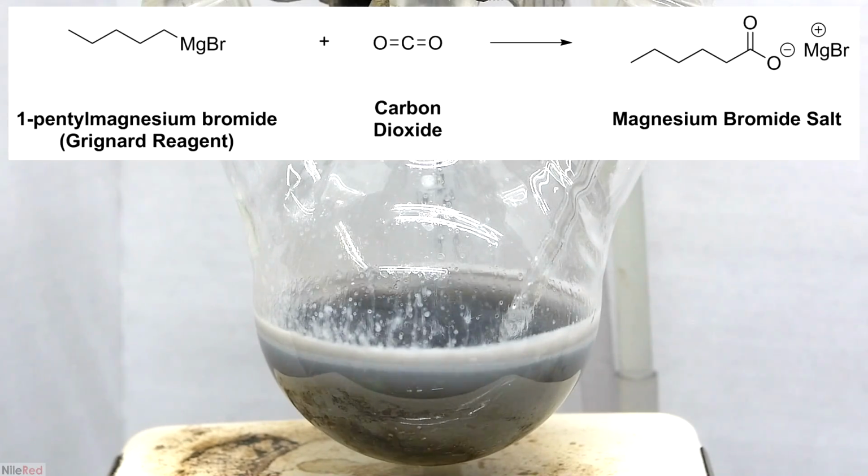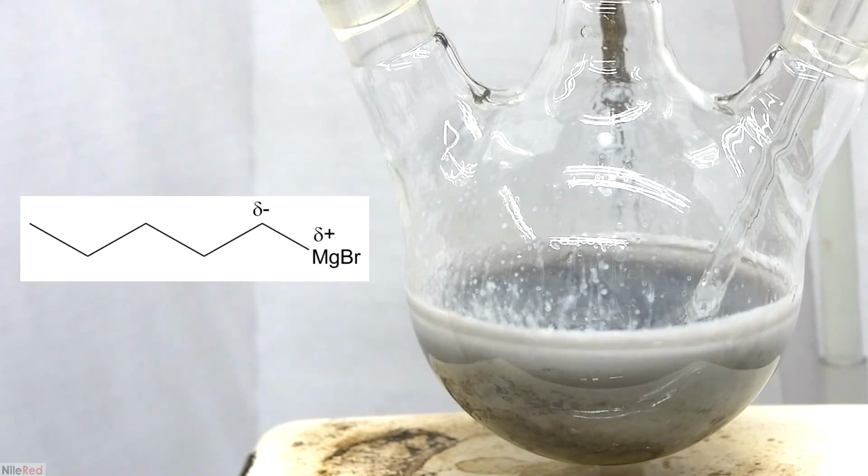The Grignard reagent that we made before reacts with CO2 to form the magnesium bromide salt of caproic acid. The salt is insoluble in ether, so it precipitates as the white solid you see on the sides of the flask. When we take a look at the Grignard reagent, we can see that the bond between the carbon and the magnesium is polarized. The electrons in the bond lie much closer to the carbon, so there's a partial negative charge on the carbon and a partial positive charge on the magnesium.